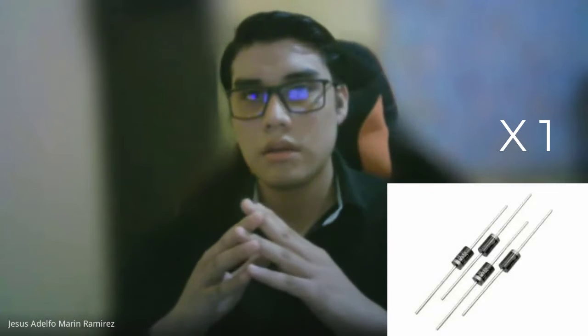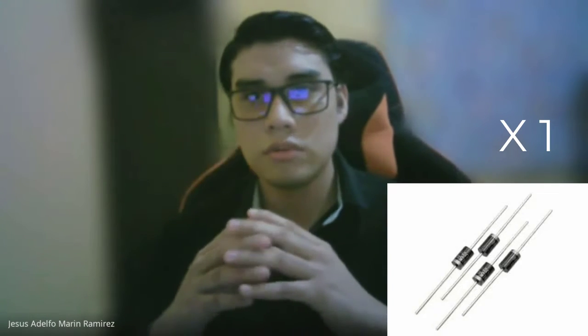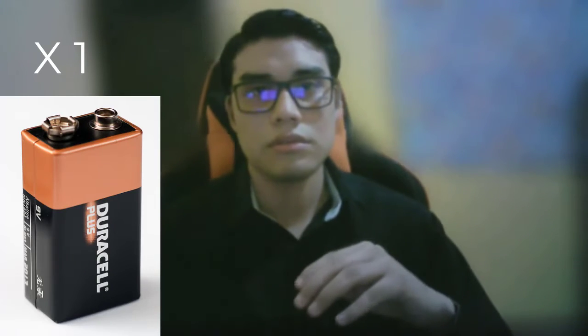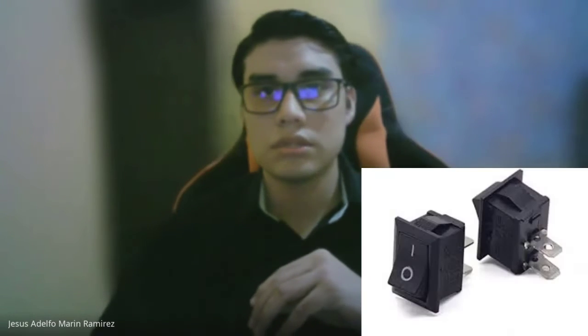Diodes 1N4007. 1 battery of 9 volts. Jumper cables. 2 test motors of 9 volts. 4 switches. 4 LEDs. 4 resistors of 220 ohms. 4 alligator clips.